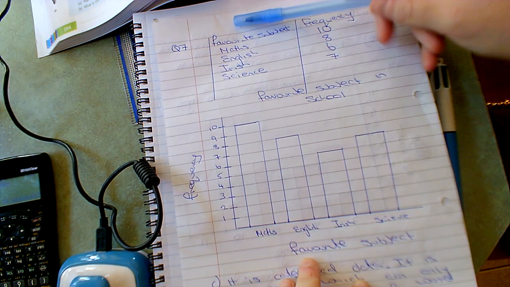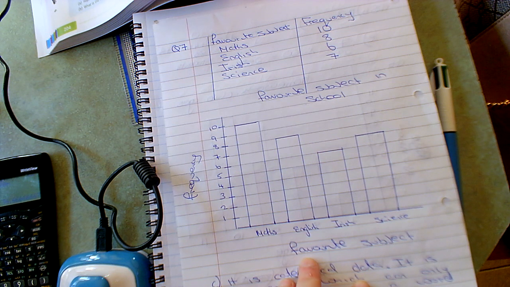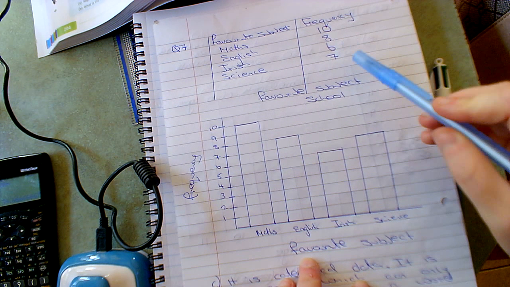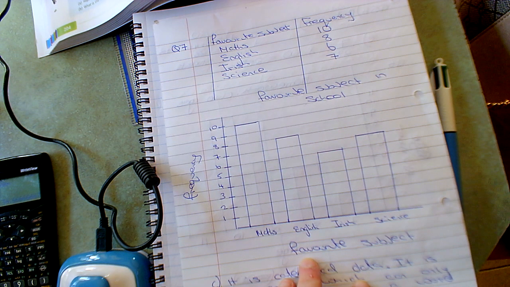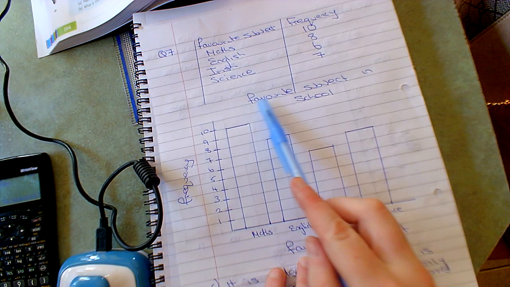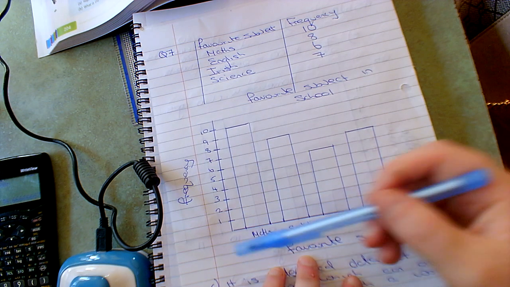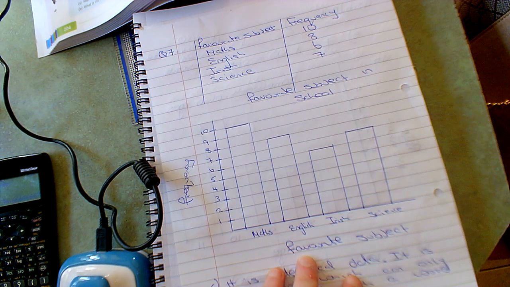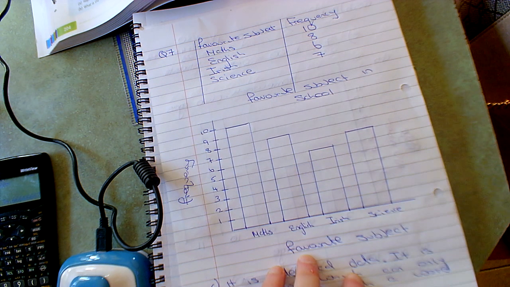So I have my frequency table here, and I have to get the frequency. So with my maths, there's 10, English there's 8, Irish there's 6, and science there's 7. Then I was asked to represent the data on a bar chart. So I have my heading here, favourite subject in school. Along the bottom I have my favourite subject, and along the side here I have my frequency. I have equal bars between each one.